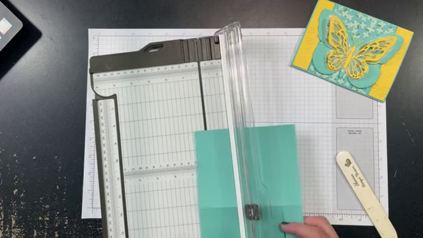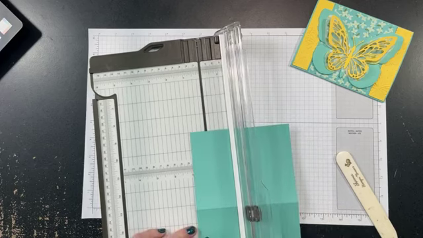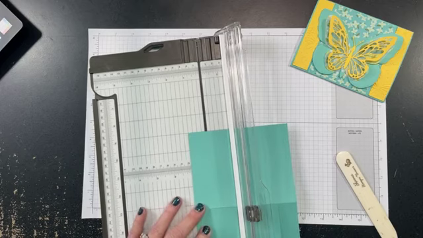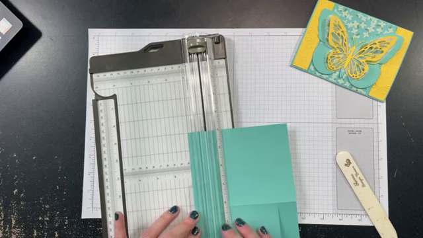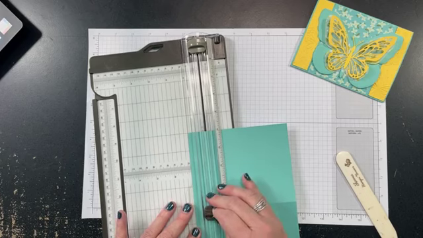And then I'm gonna come over to this side, and I'm gonna use the 1-inch on this side. And again, I'm just going to come down and cut up to that score line.